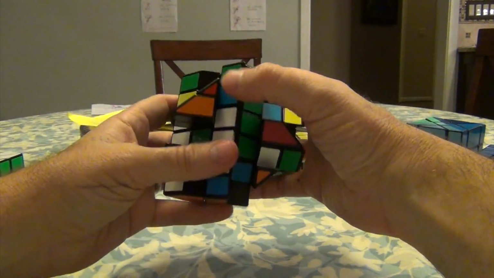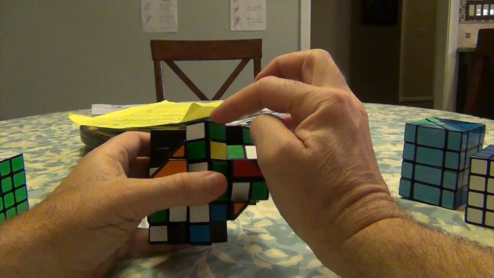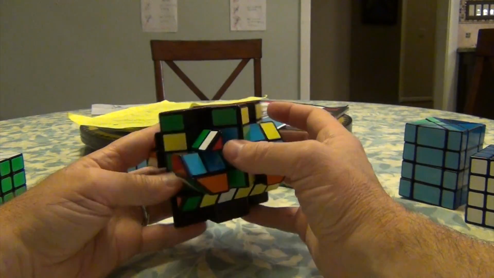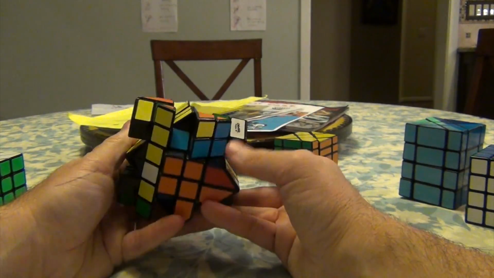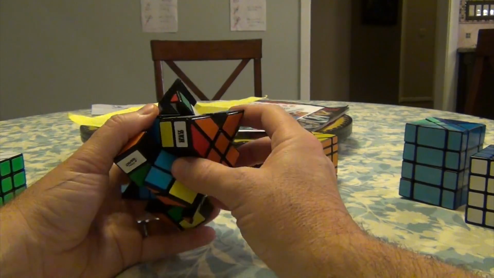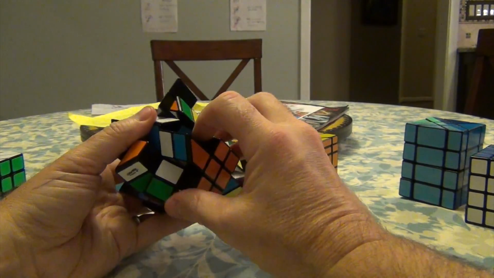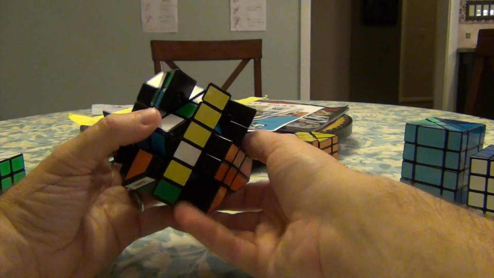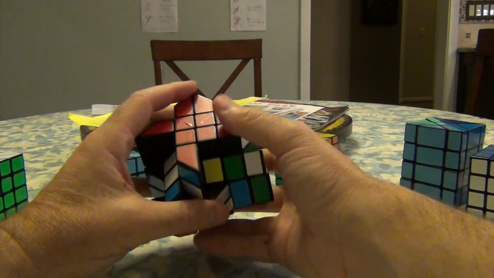Turn and turn. So in this way, I'm reducing these guys. Again, remember, ignore this layer. We're not doing it, not having it. This white belongs where? Well, not here. It's going to belong right here.